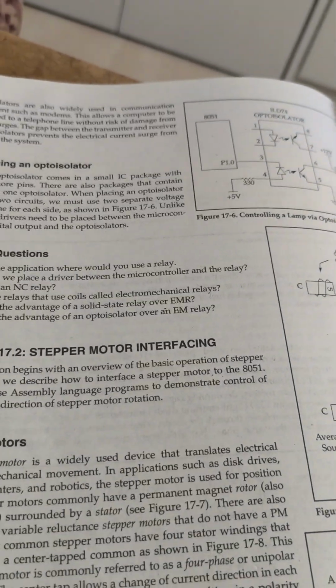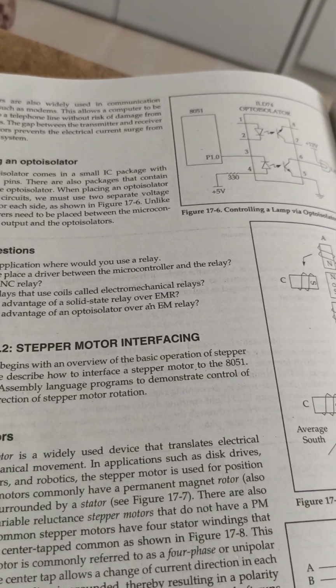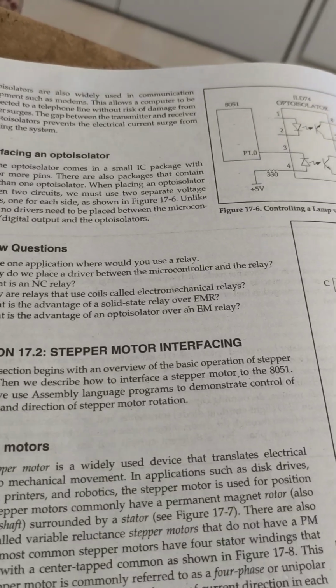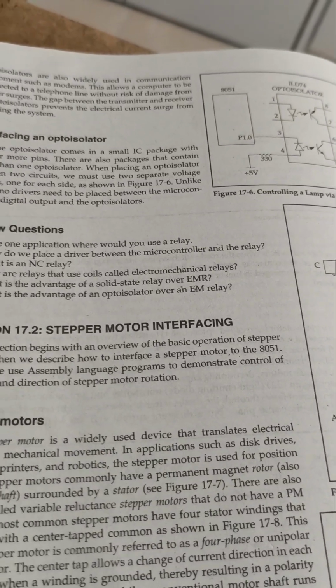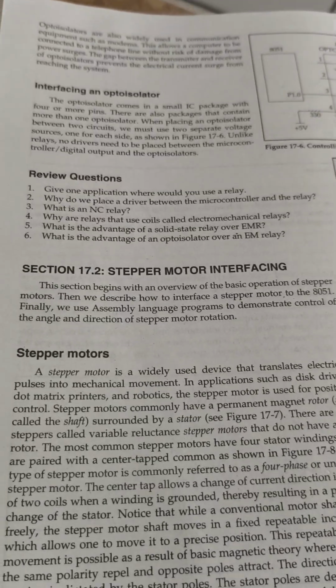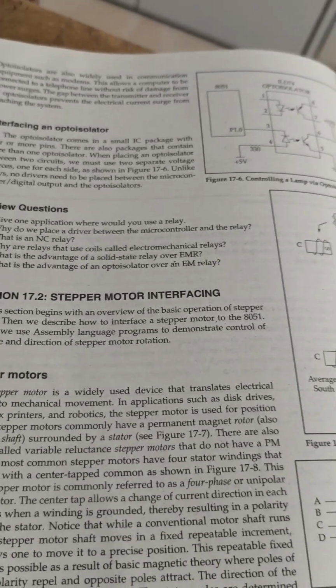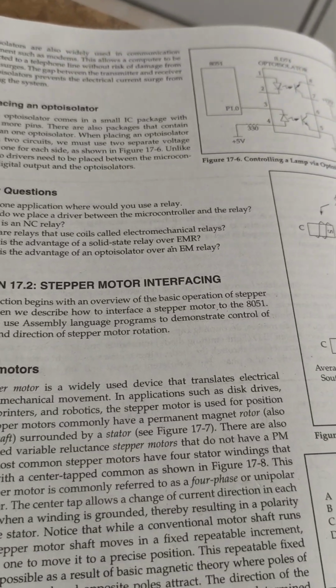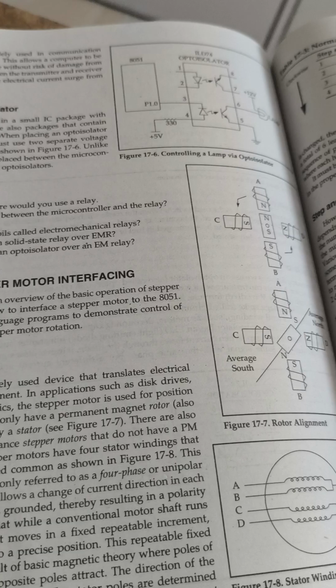In a generator it is the reverse. There it will convert mechanical energy to electrical energy. Here also, the stepper motor is a device which will convert electrical energy to mechanical energy.